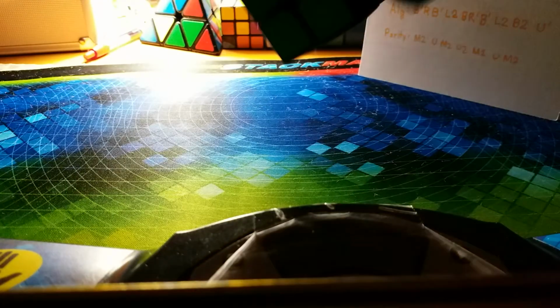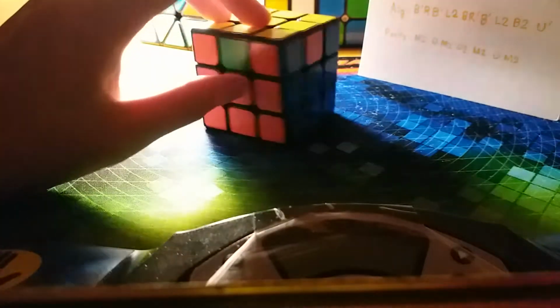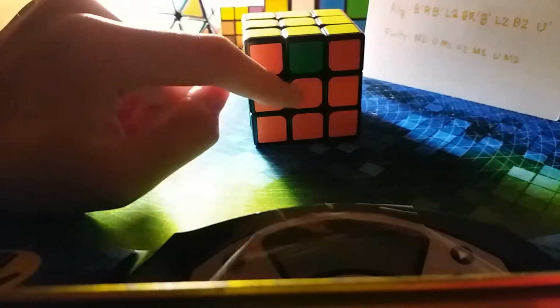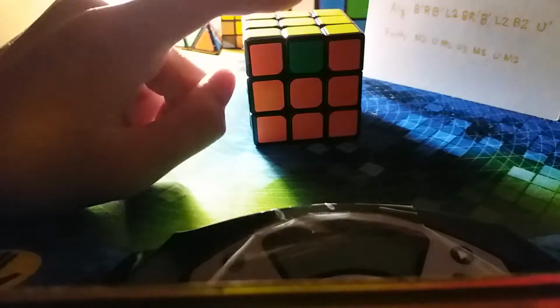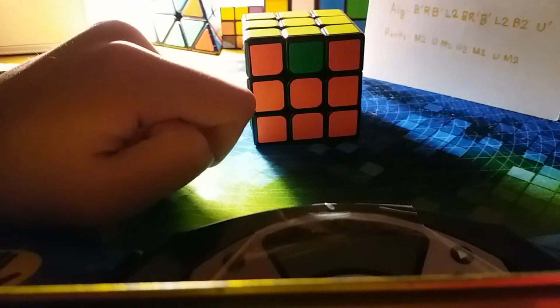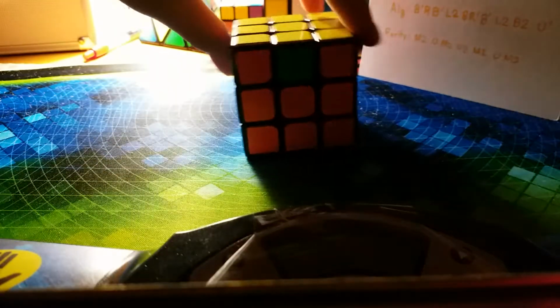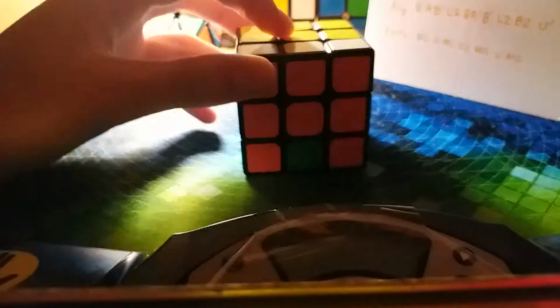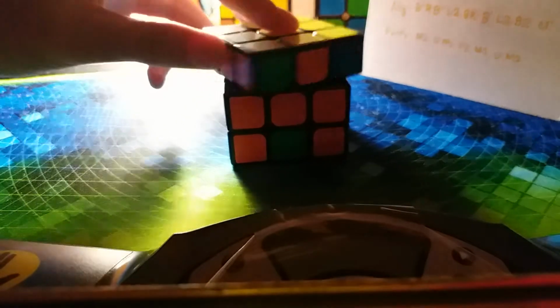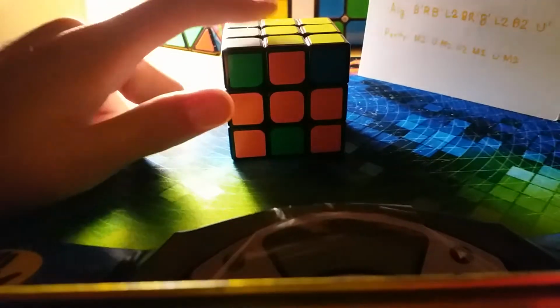So let's do another example. So we have a full side on the back. And we're going to be looking for the orange and yellow edge piece. So it's on our right again. So we're going to do F2. And we're going to bring this piece right over to line it with the orange and yellow centerpiece.